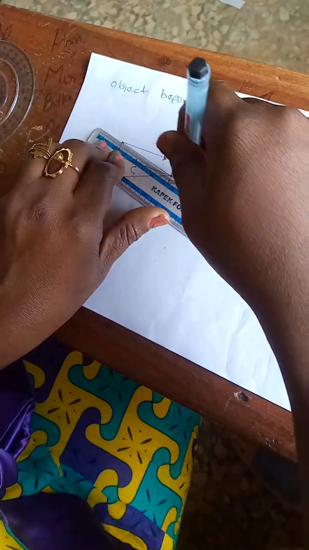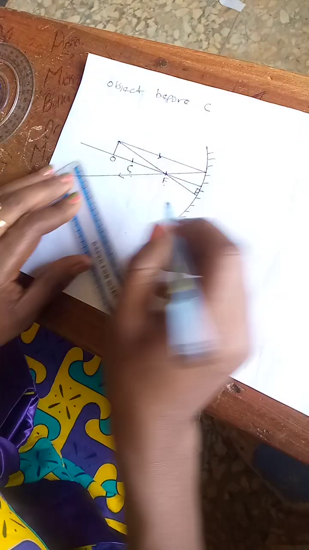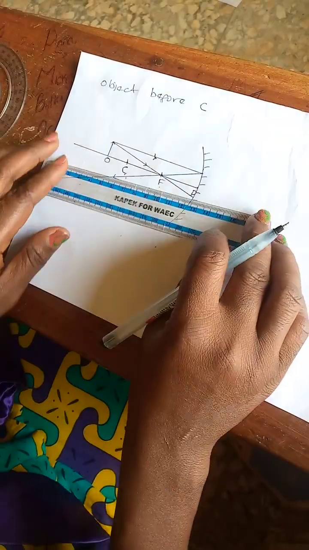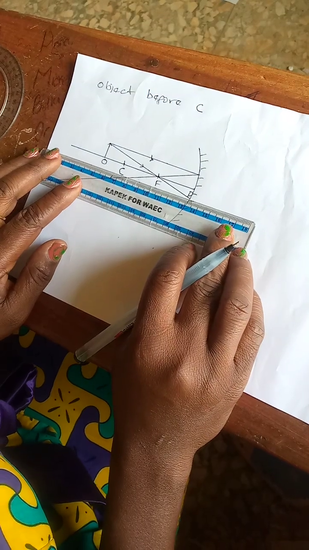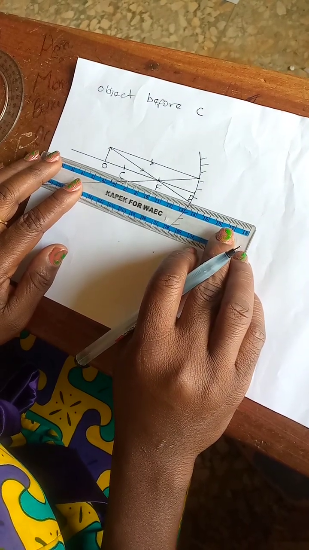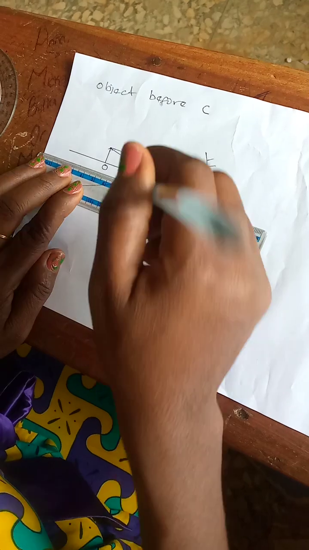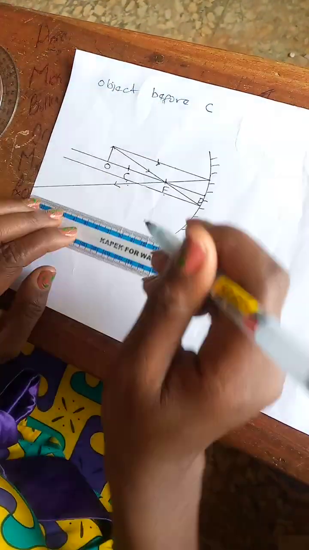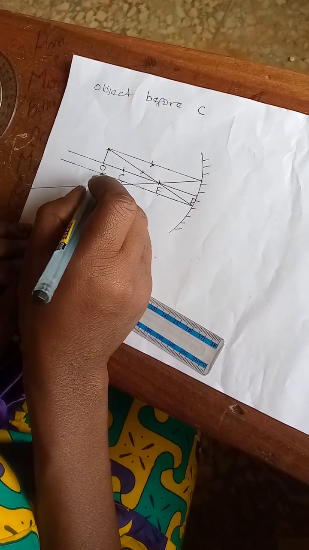You can see it's passing through the principal focus. We'll do our arrowhead. Then after reflection, it will be parallel. So we'll draw our arrowhead here.